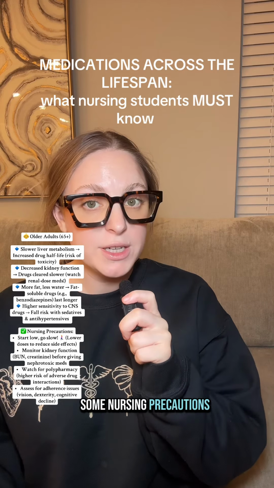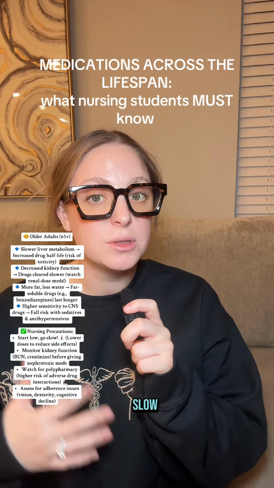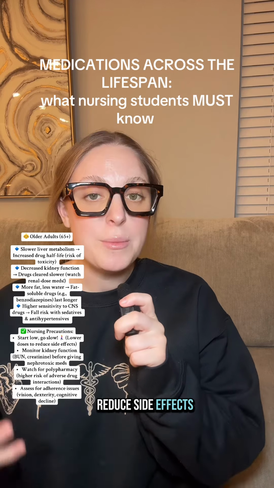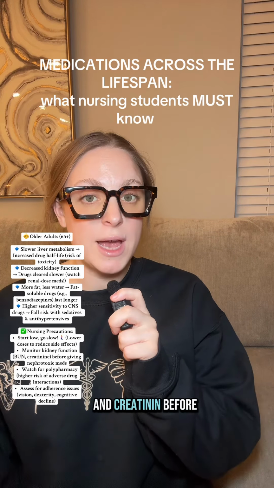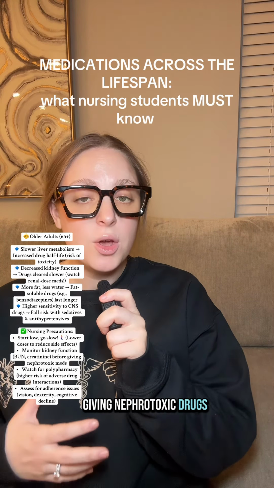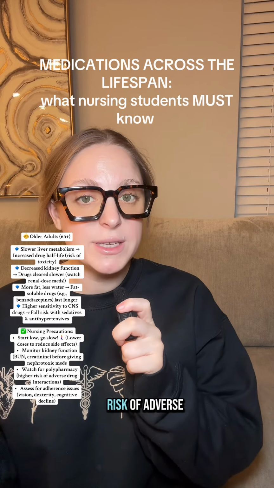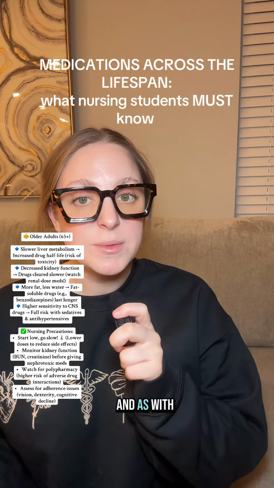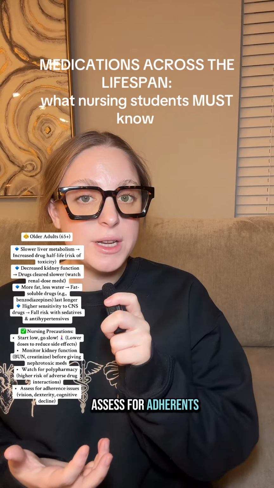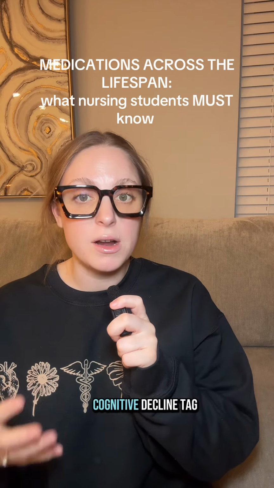Some nursing precautions here: we want to start low and go slow. Lower doses to reduce side effects. Monitor the kidney function, BUN and creatinine, before giving nephrotoxic drugs. Watch for polypharmacy. There's a higher risk of adverse drug interactions. And as with our adults, we want to assess for adherence issues, vision, dexterity, and cognitive decline.